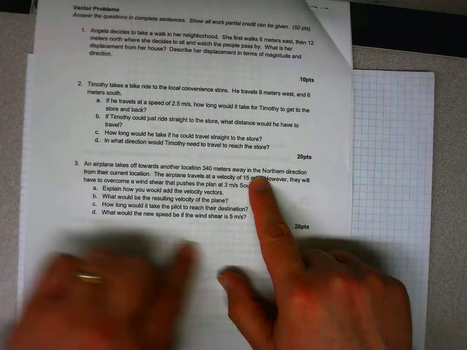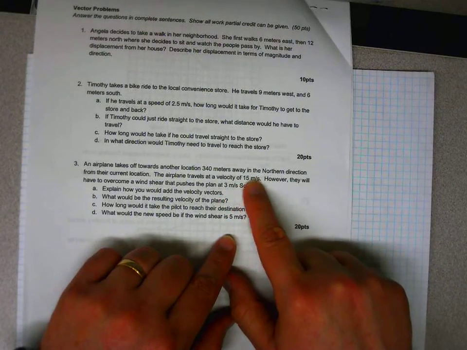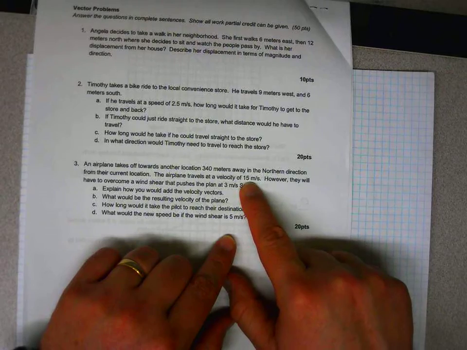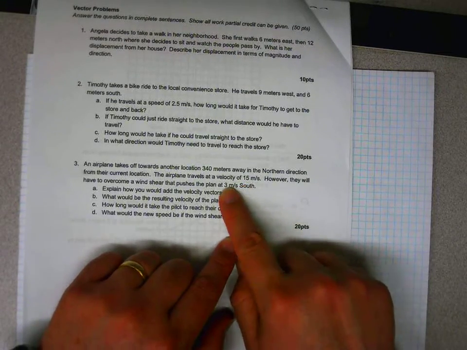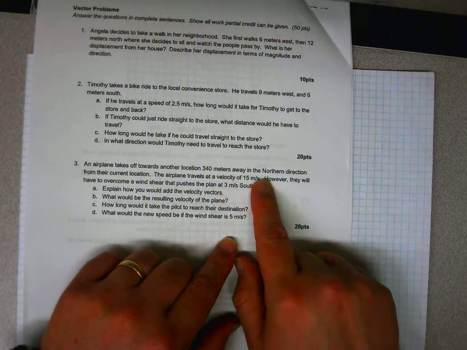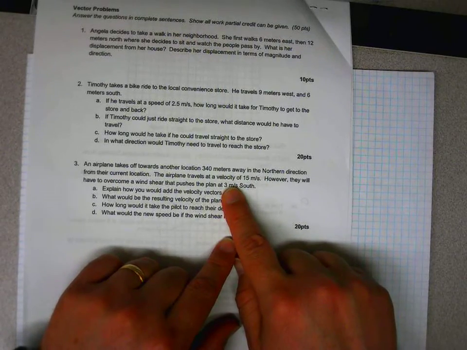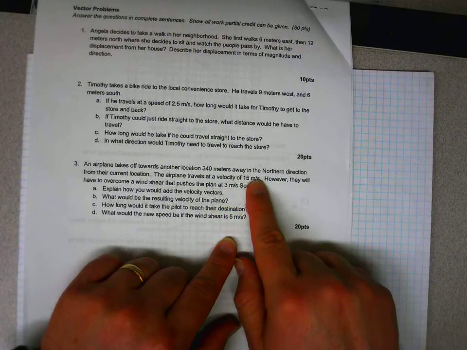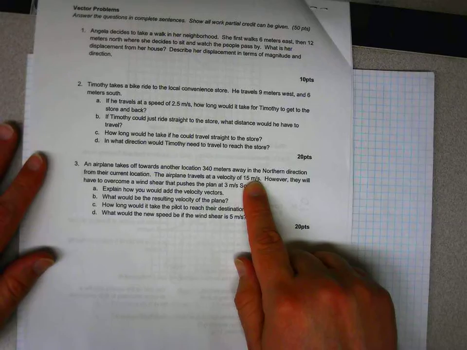So here we can basically handle these two vectors simply by adding them. Here we know that this is going to be going north because it's in the direction that it's going. This is going to be going south, so it's going to be negative. So this is north and this is south. So this would be positive 15 and this would be a negative 3, giving us a speed of 12 meters per second as a resulting vector.